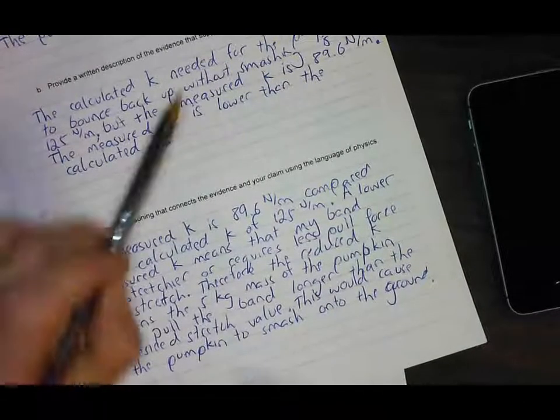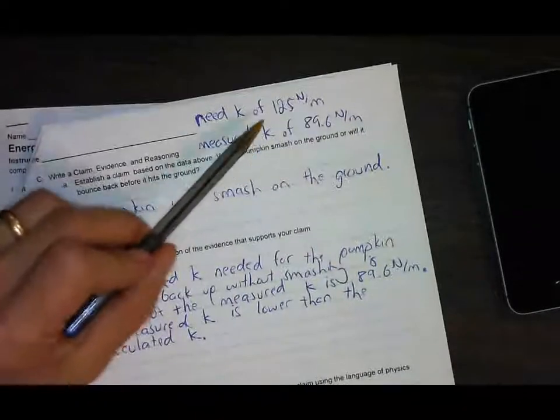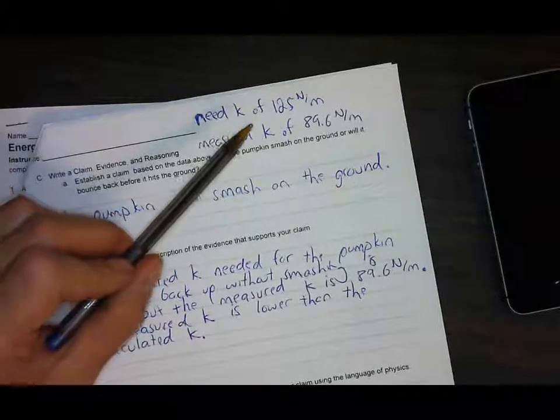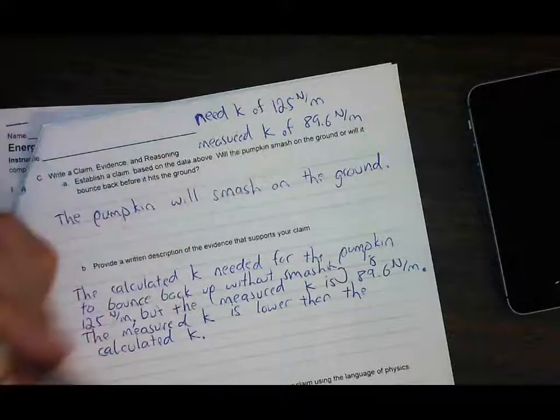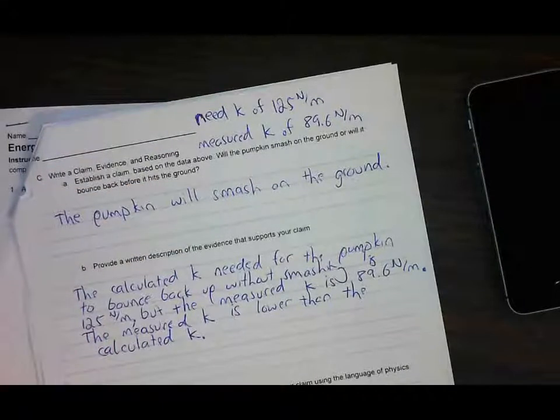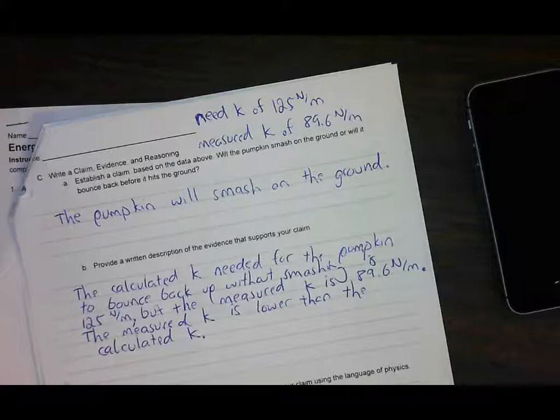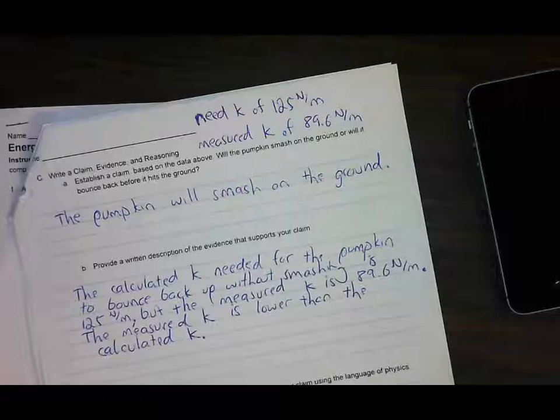Now, if your K was higher, if I got a measured K that was higher than 125, let's say I got a measured K of 150 or 175 or 200, that means that pumpkin's not going to stretch that band as much because your K is higher. It's harder to stretch with a given force. Okay, so when you drop that pumpkin, it's going to bounce back up before it even gets to the ground. Okay, so those are the two possible scenarios you could have.